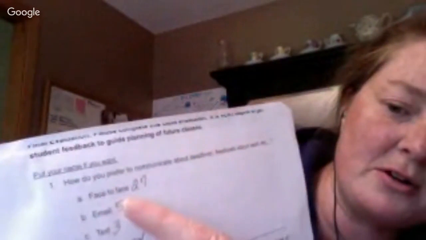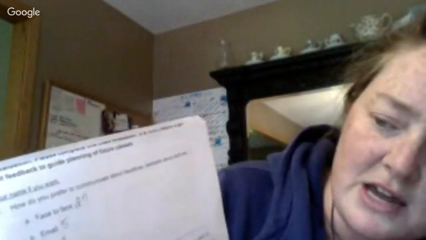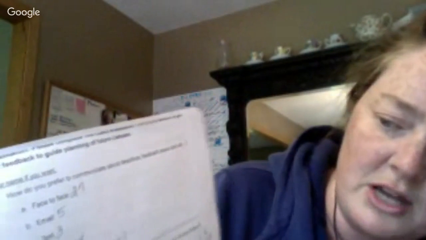And so what I did, you can kind of see here, this is the form. I don't know if it's easy to see, but I compiled all the data onto a blank form. I took every single answer that they gave me. 27 people chose, when I asked how do you prefer to communicate about deadlines, feedback, and work? My options were face-to-face, email, text, social media, handwritten communication, or other, which was like a phone call. 27 people picked face-to-face, and that was surprising to me.